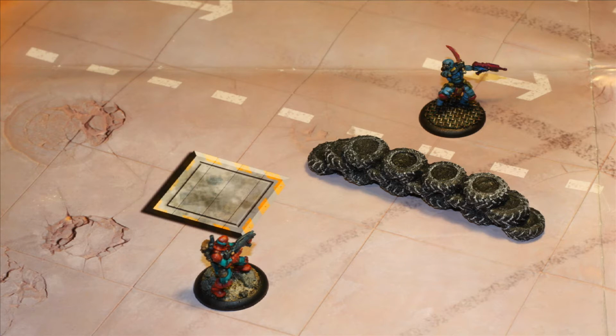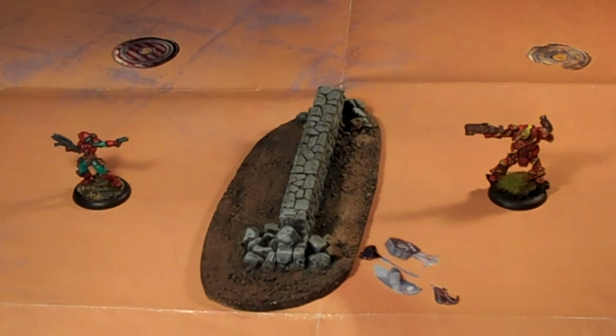Likewise, if you can see the model's head from behind a wall or window, you will also have line of sight. In this example, the CCC medic has line of sight to the Kemvar leader because he can see the model's torso and head.